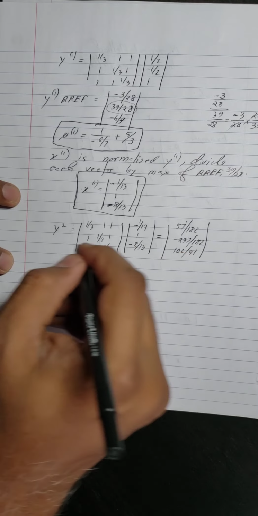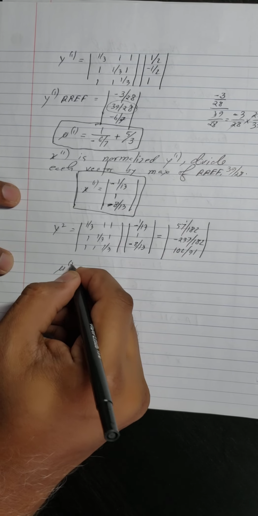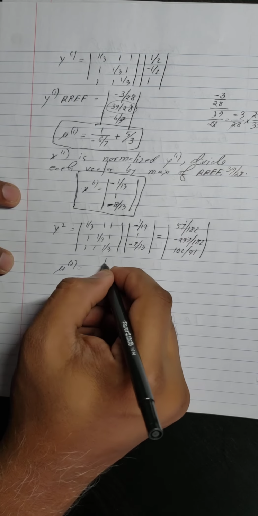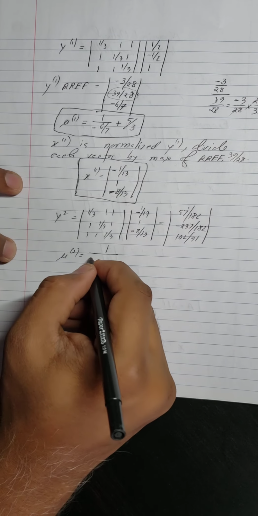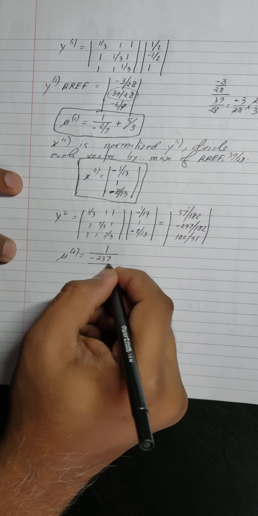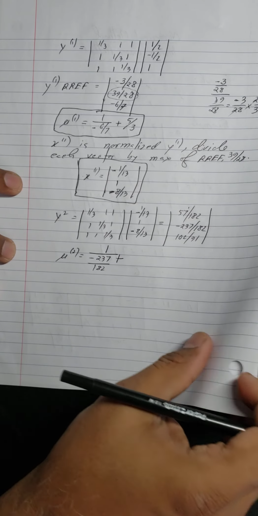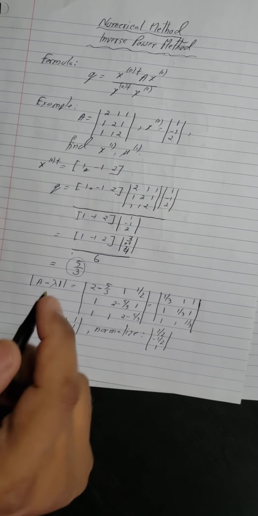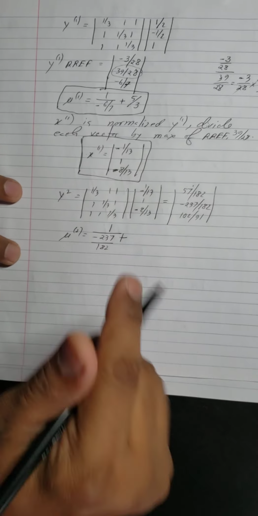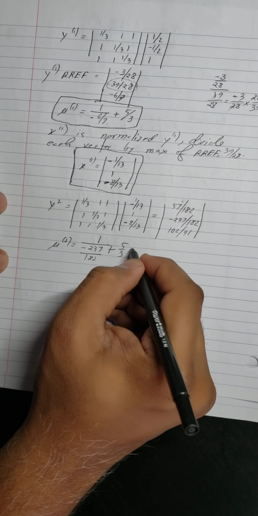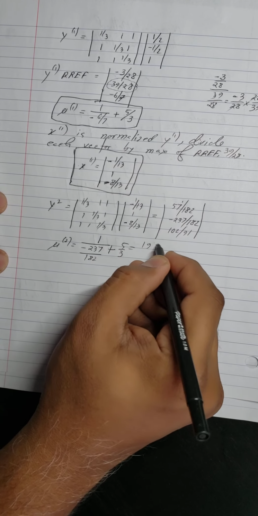And now use this to get your mu2. So your mu2 is 1 by the lowest one, which is minus 237 by 182, plus the one you found from the power method, which is 5 by 3. So take that. Okay, so that will give you your new mu2.